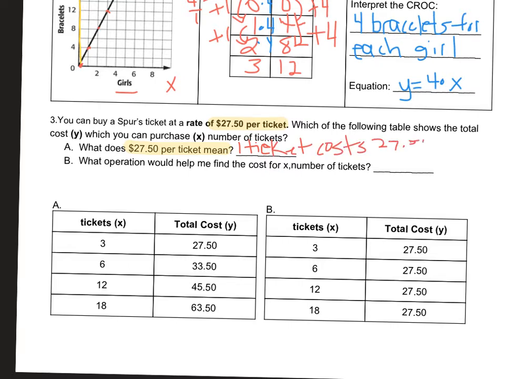One ticket costs $27.50. So, what operation will help me find the cost for any number of tickets? If I buy 5 tickets or 2 tickets or 3 tickets, right? I can simply multiply. So, what they gave you was that unit rate. They're telling you what each ticket costs. So, I can take $27.50 and multiply that by the number of tickets in order to determine the cost. Okay? So here I have to find the table that is correct.